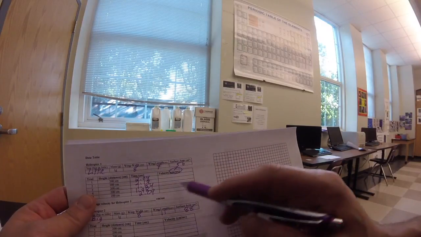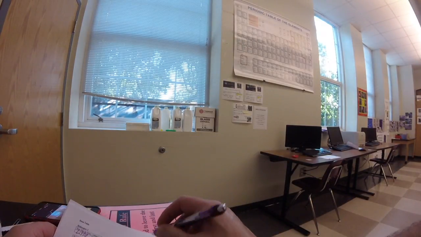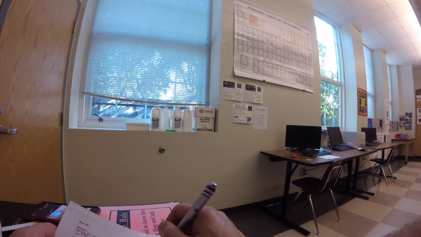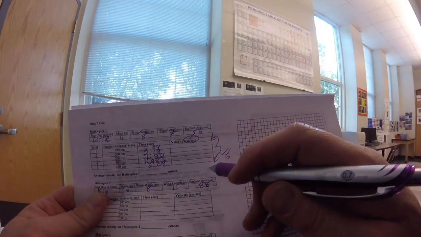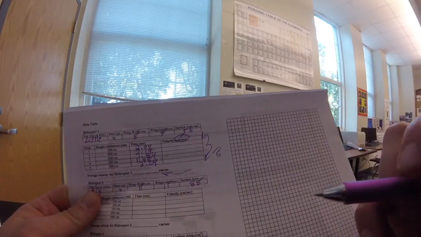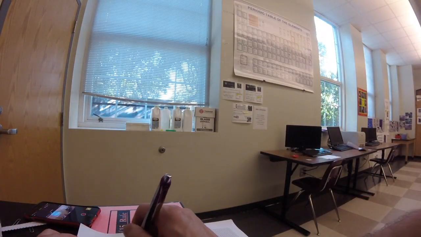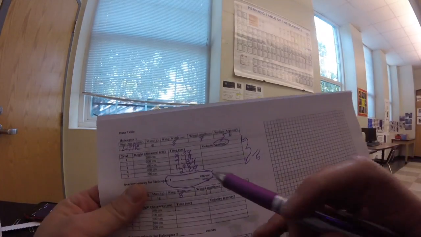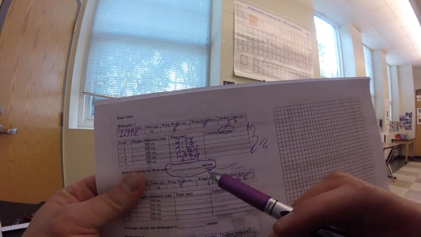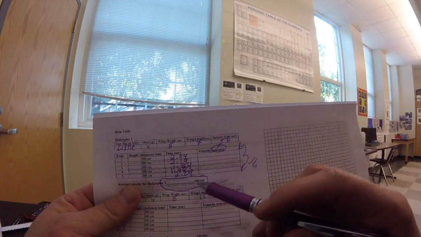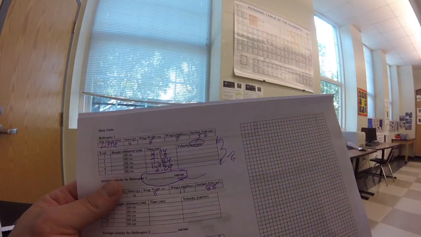After you calculate all 5 of these velocities, you're going to add them up and divide by 5 to give you the average data. Now you'll only be graphing the average data. I circled that one because this is the only one you'll be graphing. So you add all these up and divide by 5 to get this average here. We're going to do that for 2 more helicopters, so let's go ahead and collect our data for our next 2 helicopters.